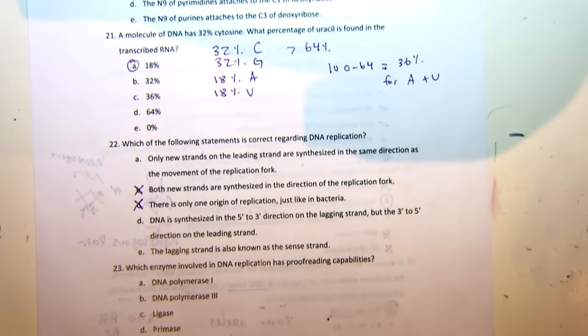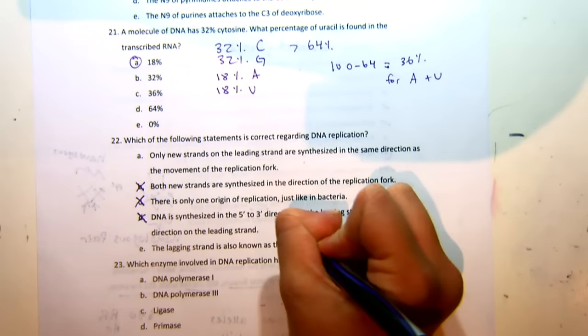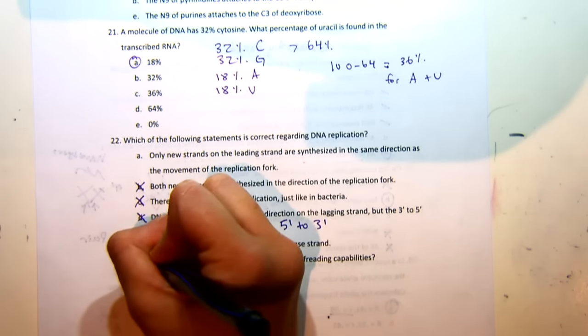We know in DNA replication, we're going to have many, many points of origin because we're going to have those bubbles of replication. D. DNA is synthesized in the 5 to 3 direction on the lagging strand, but the 3 to 5 direction on the leading strand. That is not true. DNA, no matter leading or lagging, is always 5' to 3'. No exceptions. Anytime we're making new DNA or new RNA, we make it from 5' to 3'. So D is not right. And E, the lagging strand is also known as the sense strand. No, that is not true.